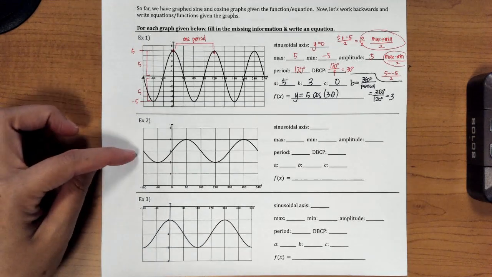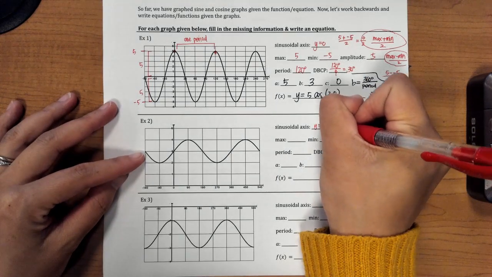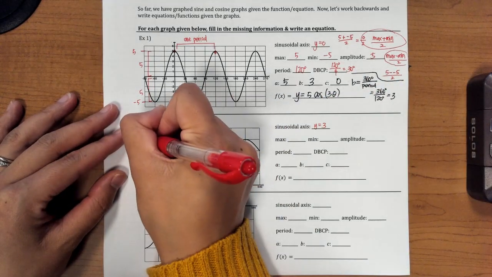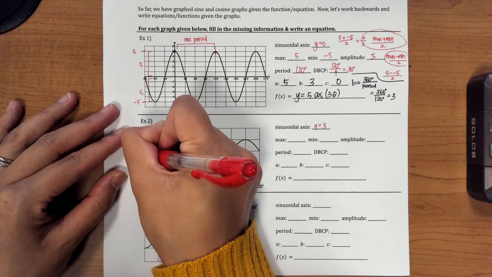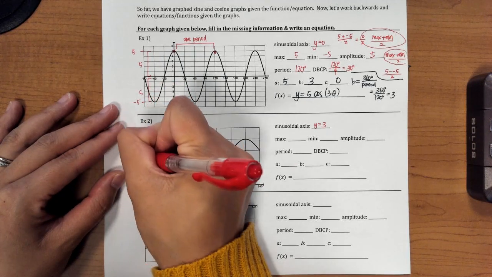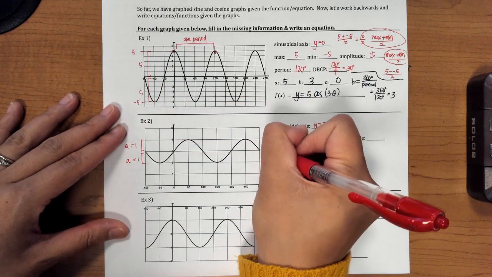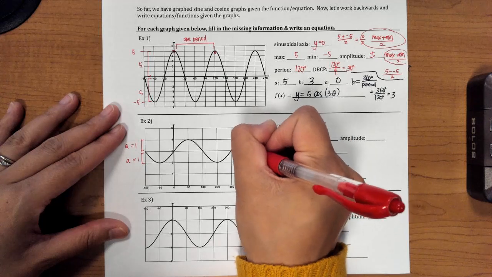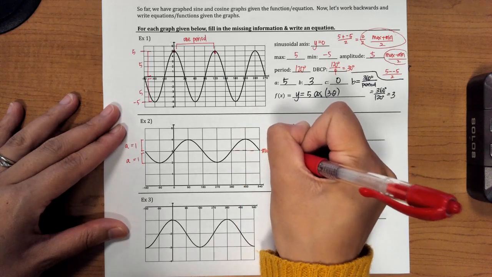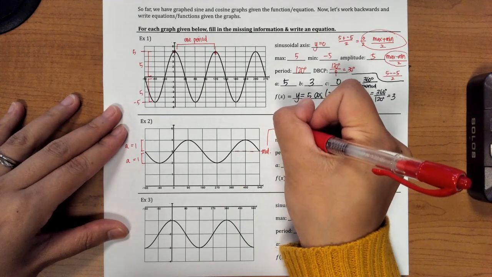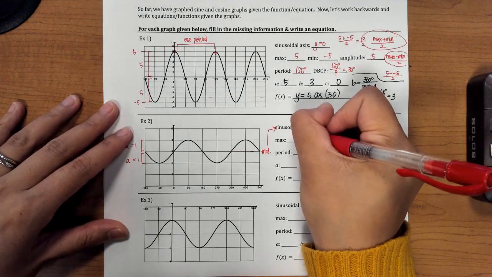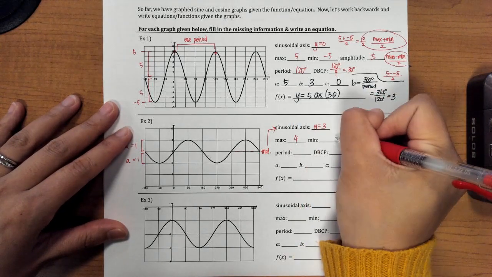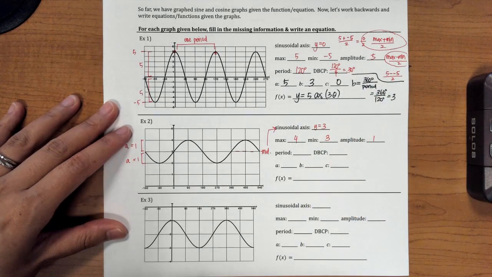So let's do it again. Sinusoidal axis. The middle is 3. We are 1 away and 1 away. That equals A. All right, so this is my midline. So my amplitude is 1 because my max is 4, min is 2. Sorry about that.